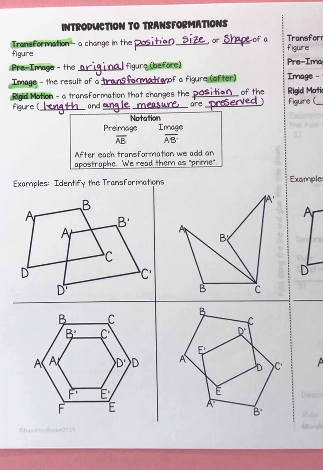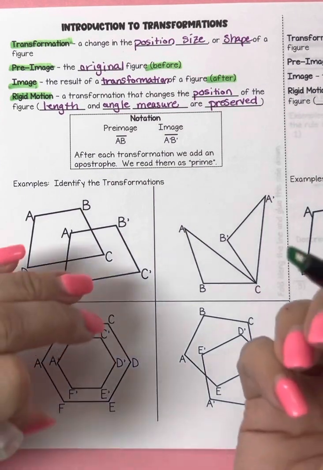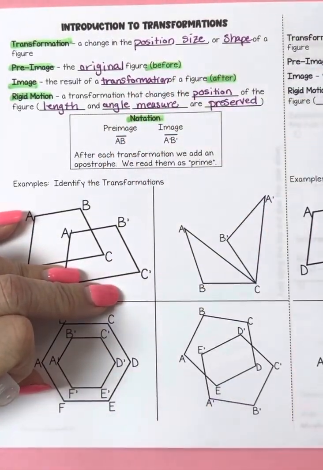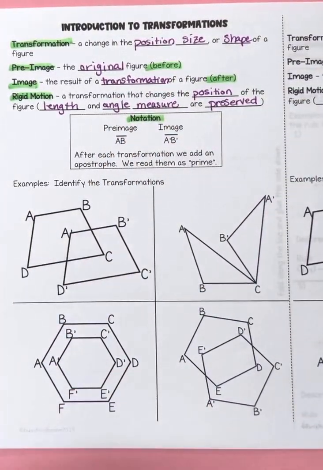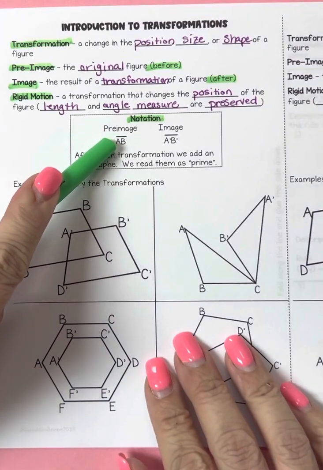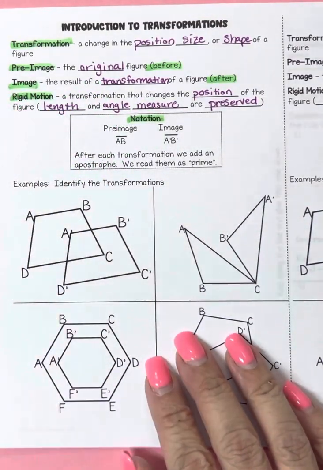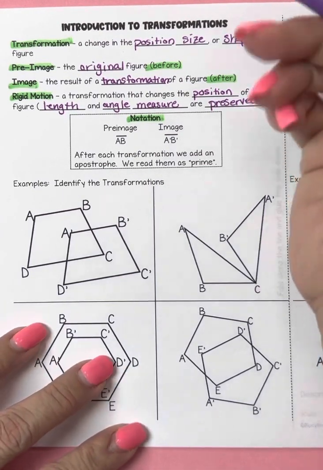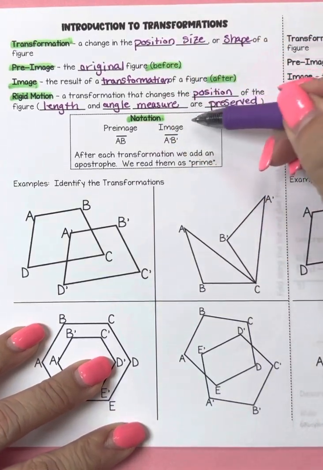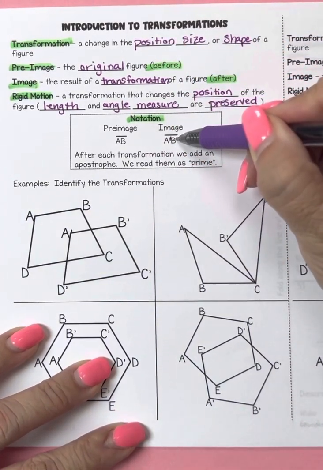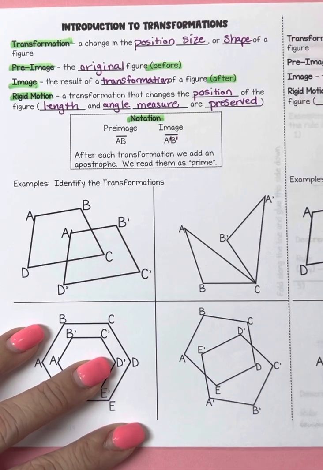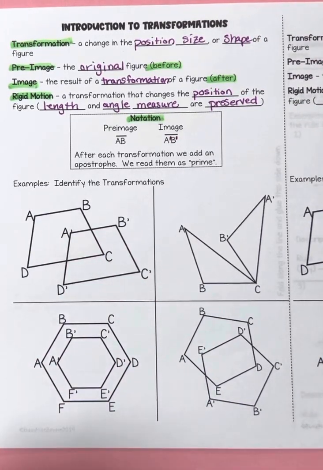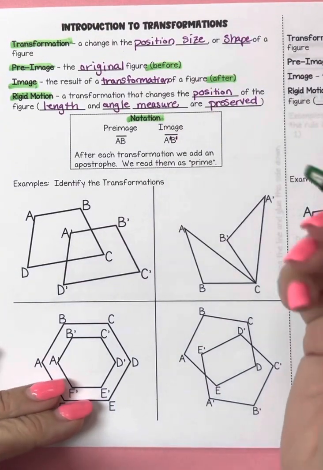All right, and so here is our notation in this box. The pre-image just uses the letters. So let's say segment AB. That's what we started with. The image has these little marks here. Looks like an apostrophe. After each transformation, we add an apostrophe and we read that as prime.